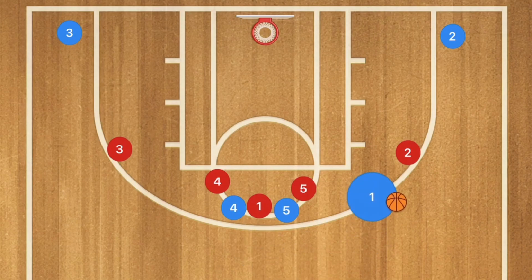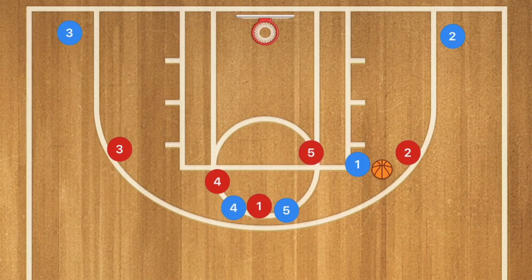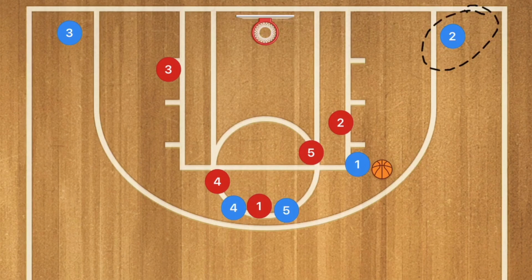Or what could happen is, with player 5 or player 1 driving towards the rim, and player 5 may not have switched off, you may have player 2 come out to guard player 1 as a help defender, which then might leave player 2 either open for a 3-point shot or again cutting baseline for a layup.